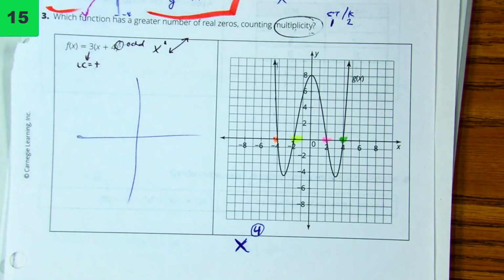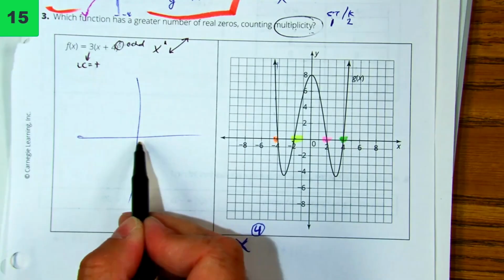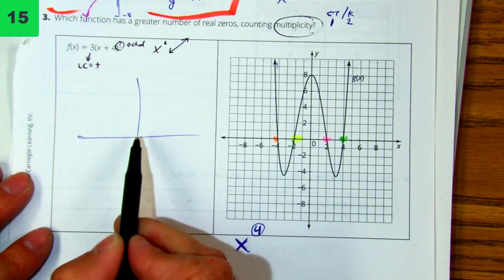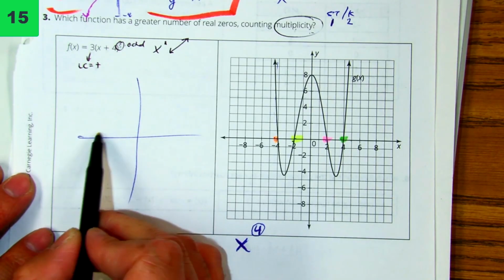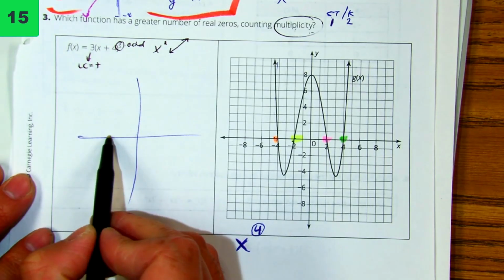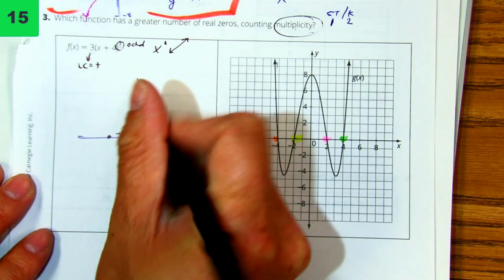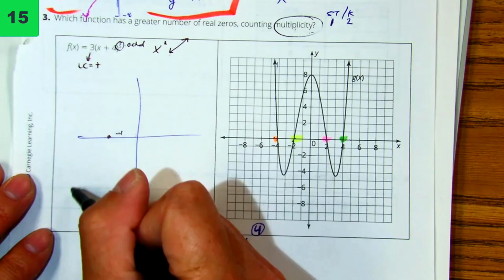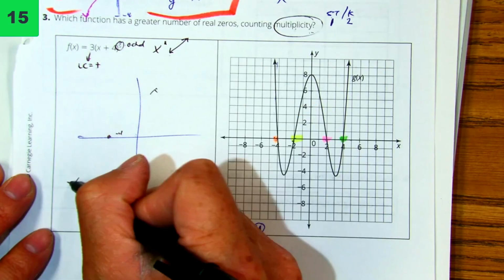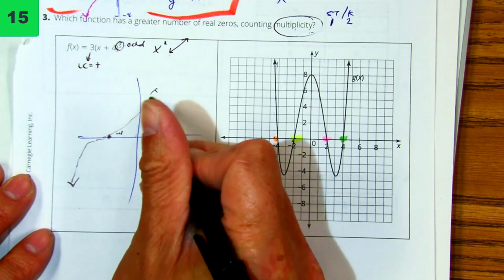And then it has a plus 4, so it means it's going to be translated to the left. Add to x, go west or left. So there it is, 4. And then my arrows are going to start down and end up. And remember, we learned that it becomes a little bit flatter at those spots.